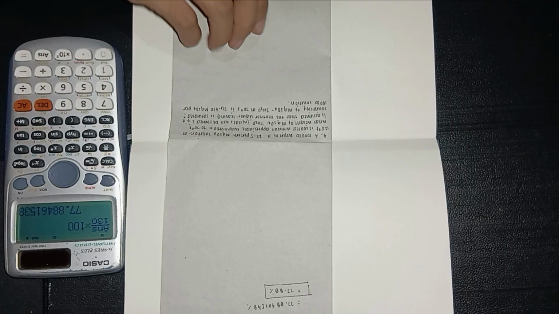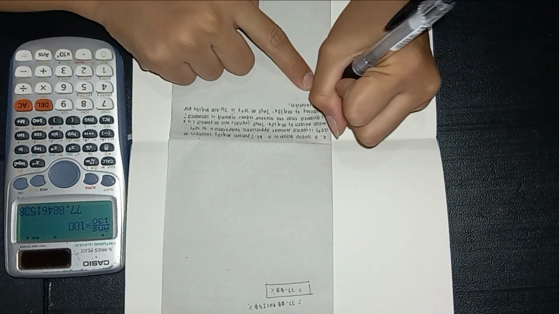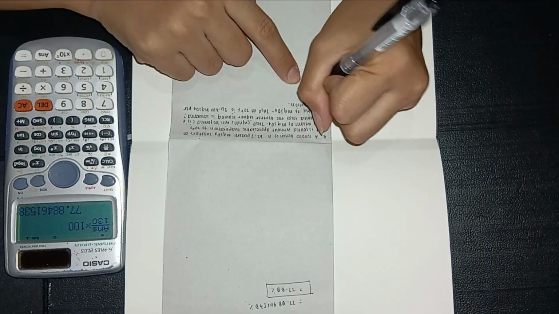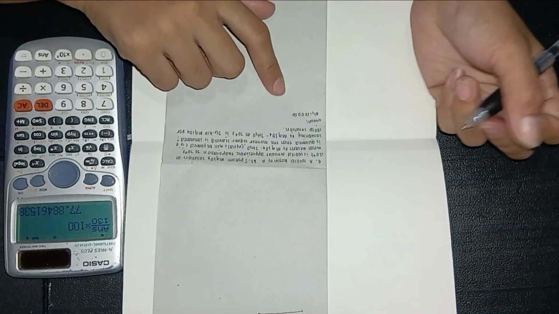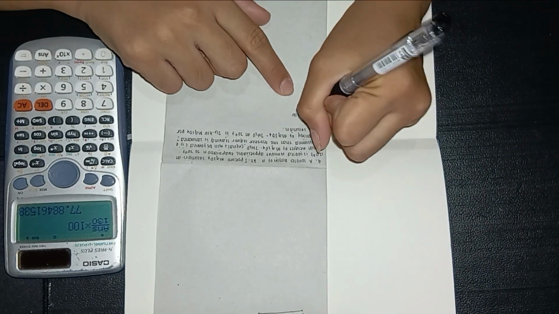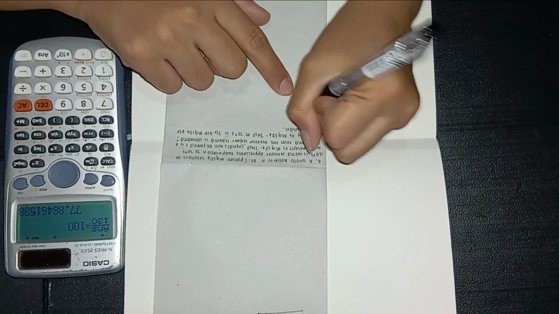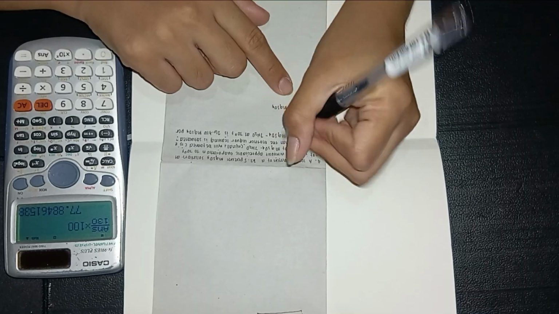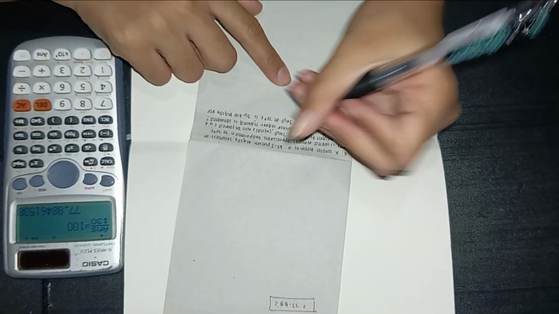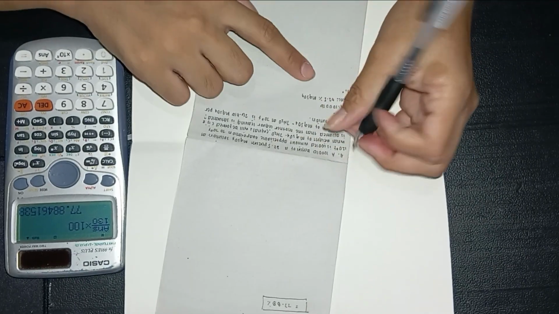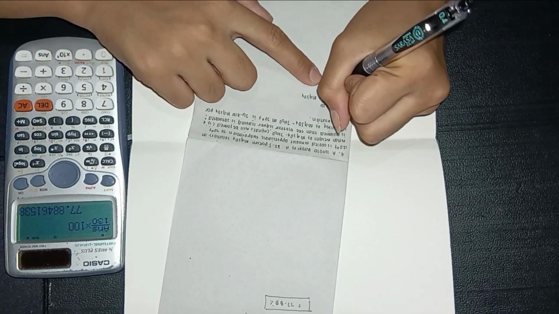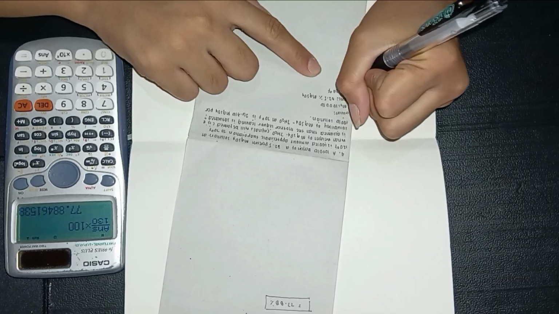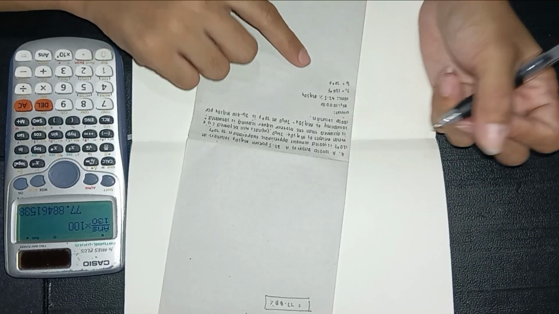So in our given, we get our total mass, which is 1,000 pounds, 32.5% of magnesium sulfate, and our initial temperature is 120 degrees Fahrenheit, and our final temperature is 70 degrees Fahrenheit.